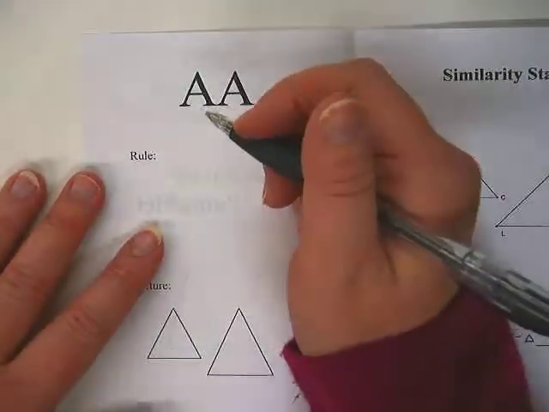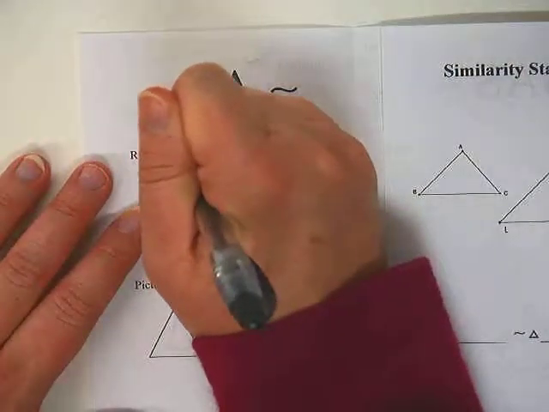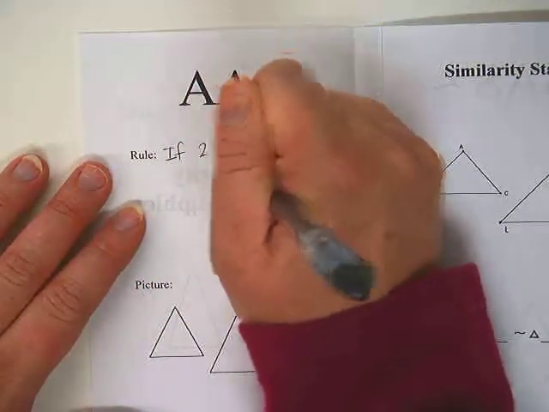Okay, there are 3 ways to prove triangles similar. The first rule is called angle-angle.